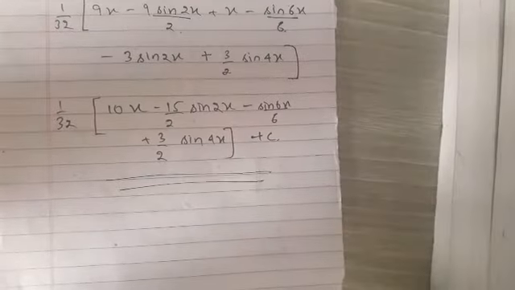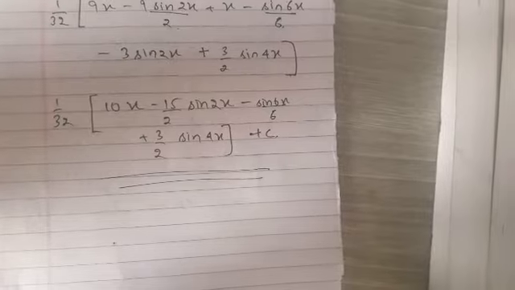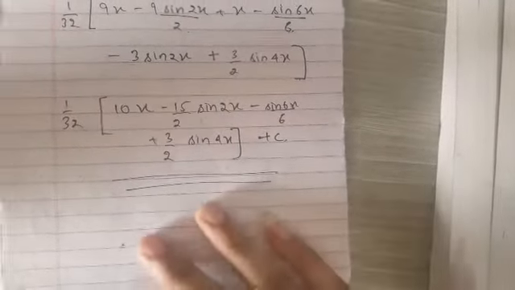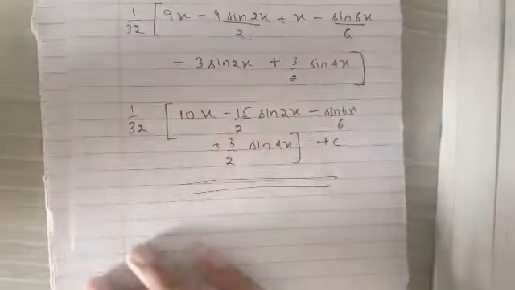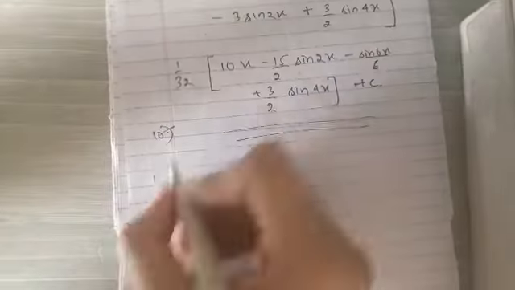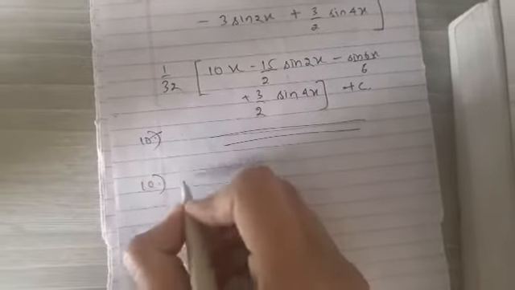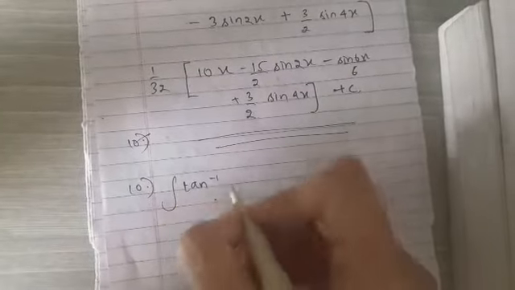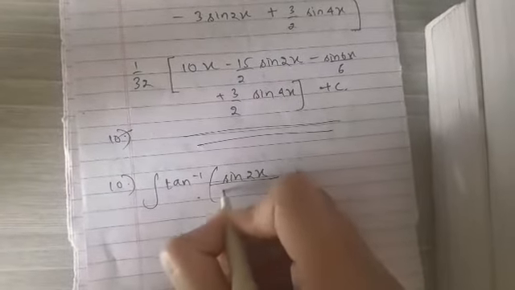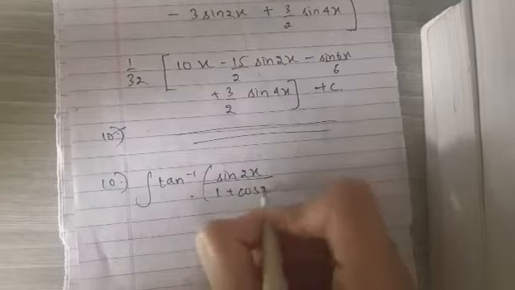Okay, this was a long question, but it wasn't that hard once you know what you have to do exactly. Okay, so let's move on to the 10th question. The rest of the questions are relatively shorter and simpler. So the 10th question is the integral of tan inverse sine 2x upon 1 plus cos 2x.